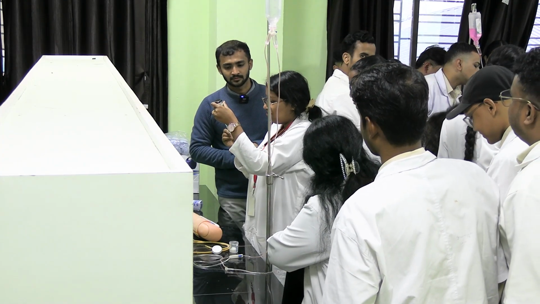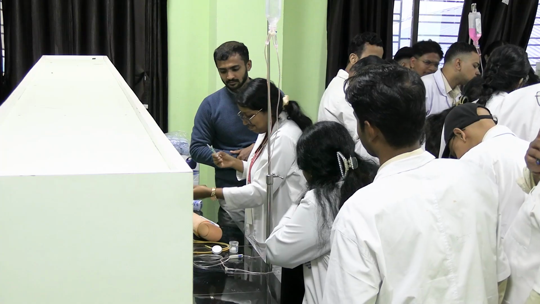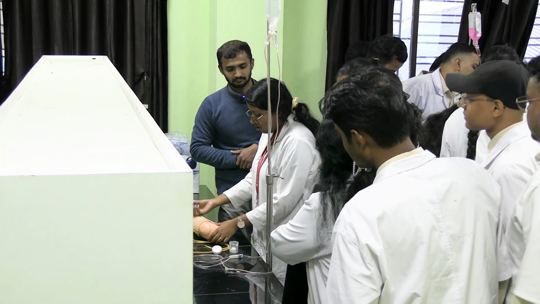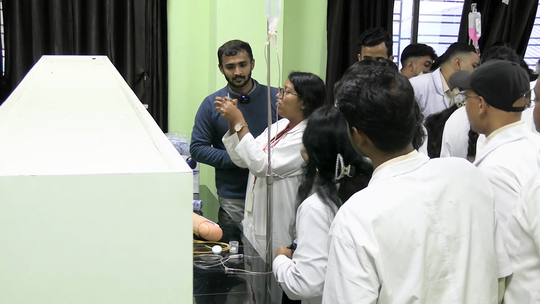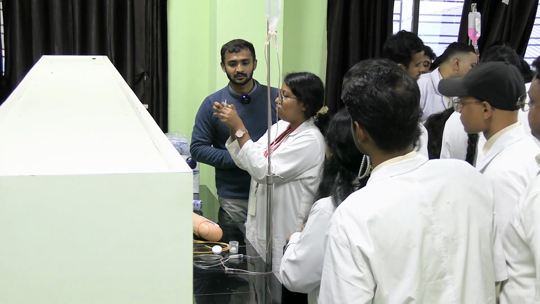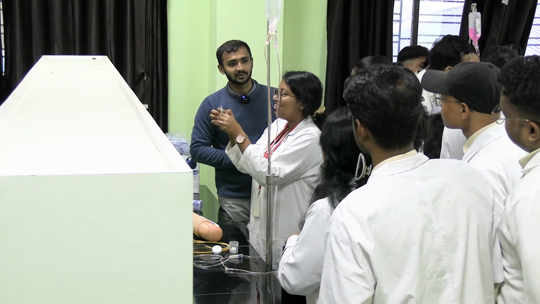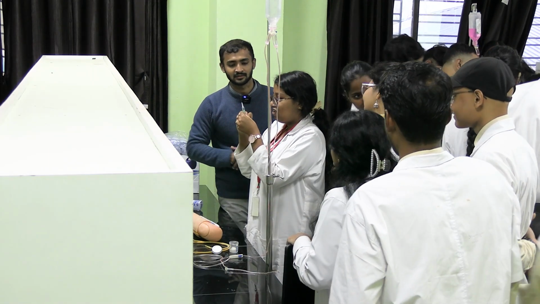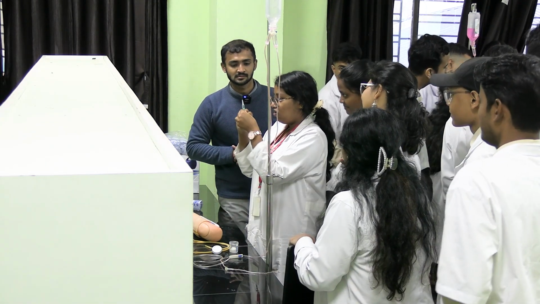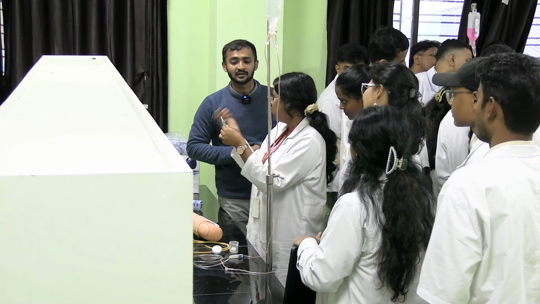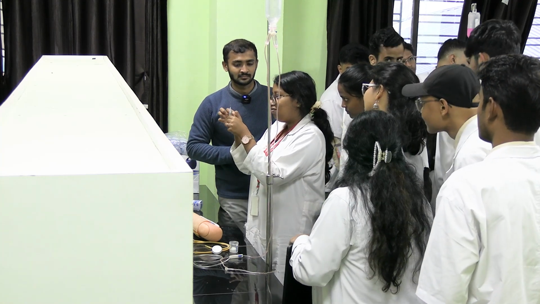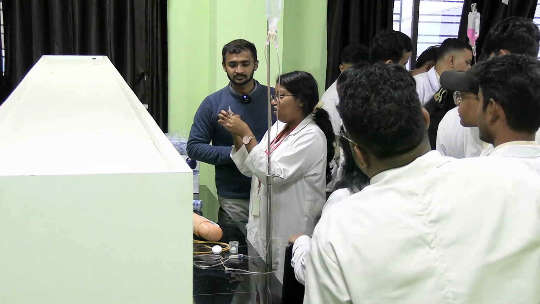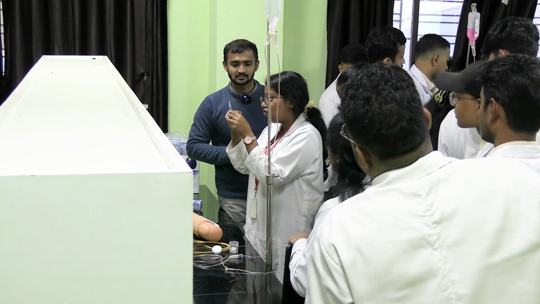Then check for air bubbles. You have to tap it to release the air bubble. If there is still any excess air bubble, then correct the dose.